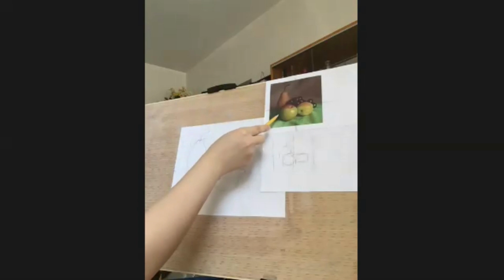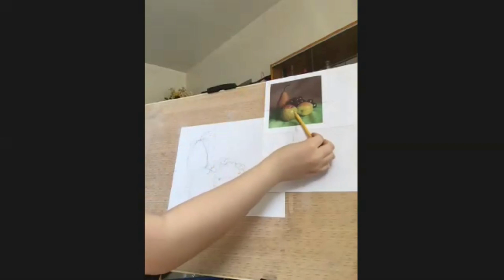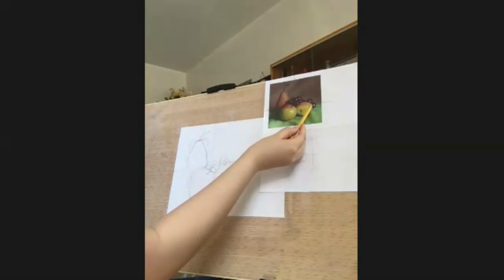So that gives us an idea of where the light source is coming from. The light source is coming from this direction, hitting the fruits like this. So the shadows, as everyone would say, are going to go in this direction. The shadow is going like this, and the light source is hitting right here, this area. And you can see the highlights on the light part of the grape. That also is another indicator of where the light source is.